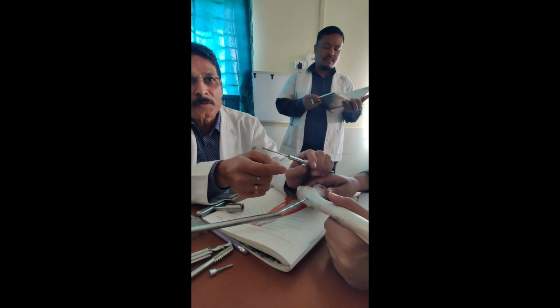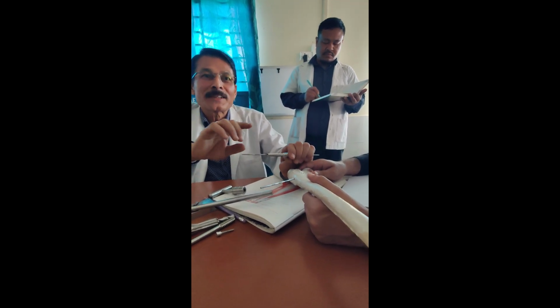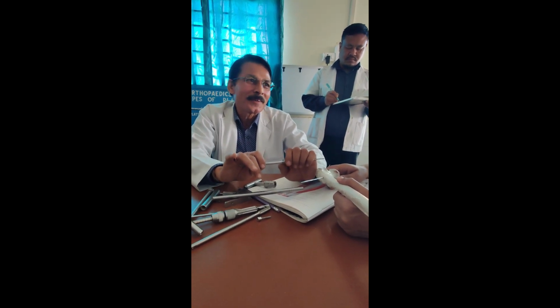Otherwise you try it, it seems to be going, but it is not going. Actually the whole fragment is rotating along with the screw. The rotation of the proximal fragment along with this screw means displacement, basically displacement. So you are losing the reduction. This is a simple thing, but it can make the final reduction unsatisfactory.